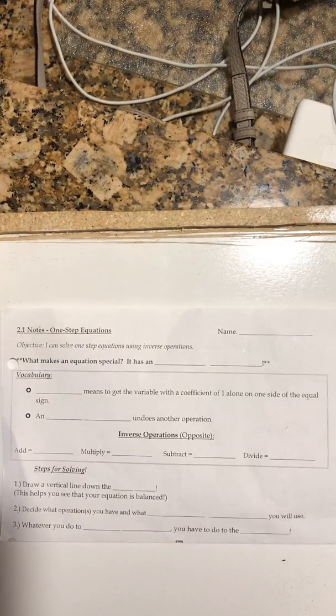In chapter 2, we talk about solving equations, and today we're going to talk about solving one-step equations. That means in order to eliminate the variable, there is one step that is involved.